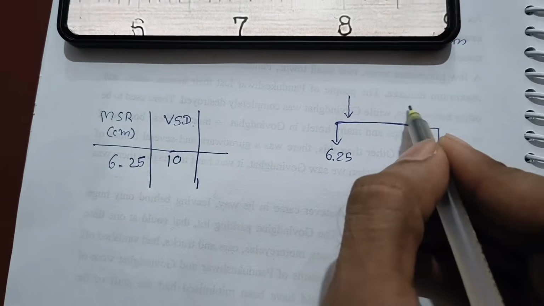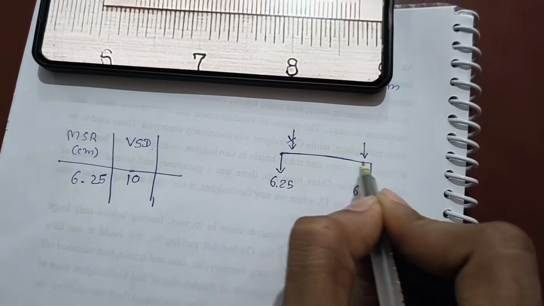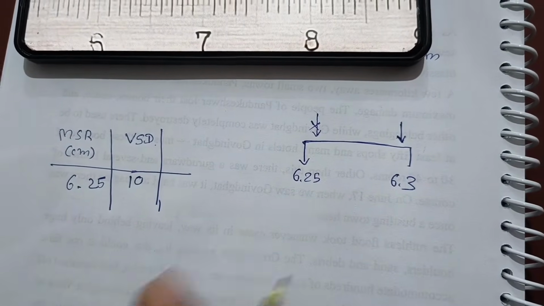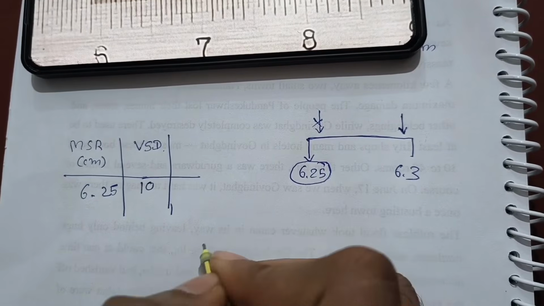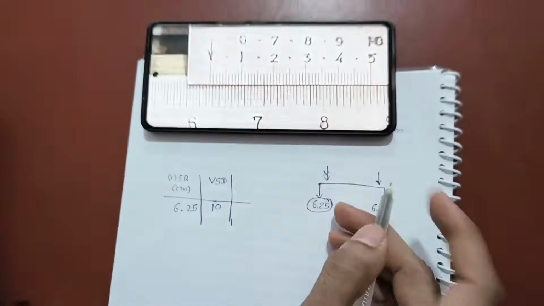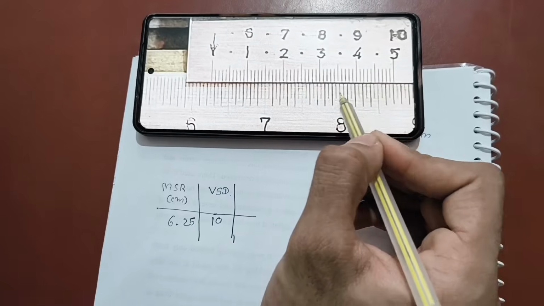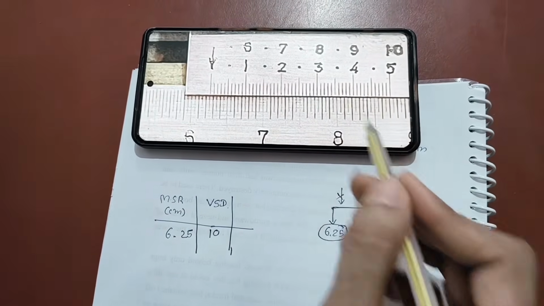If the marker is not here, that means it is toward the end. If the marker is here, first of all tell me what is the main scale reading. Main scale reading will still be 6.25 because 6.3 is not crossed. 6.25 is your main scale reading. Now in this situation, any ending division will be matching. Any division from the ending. So 30 to 50 division must be matching.